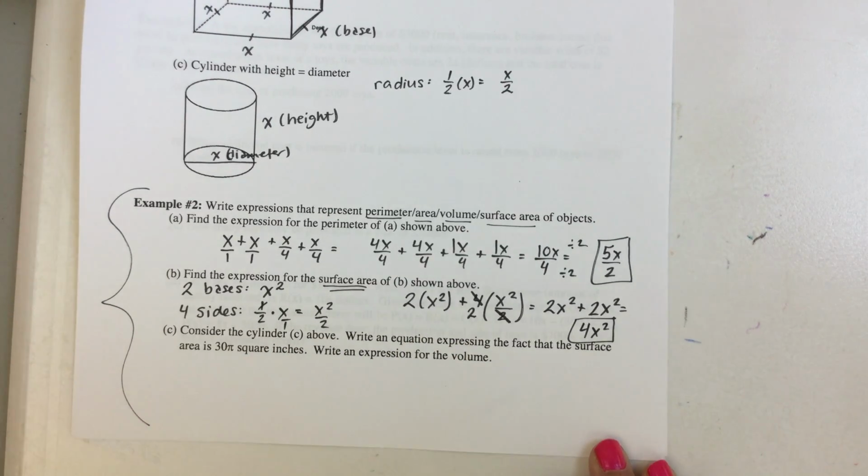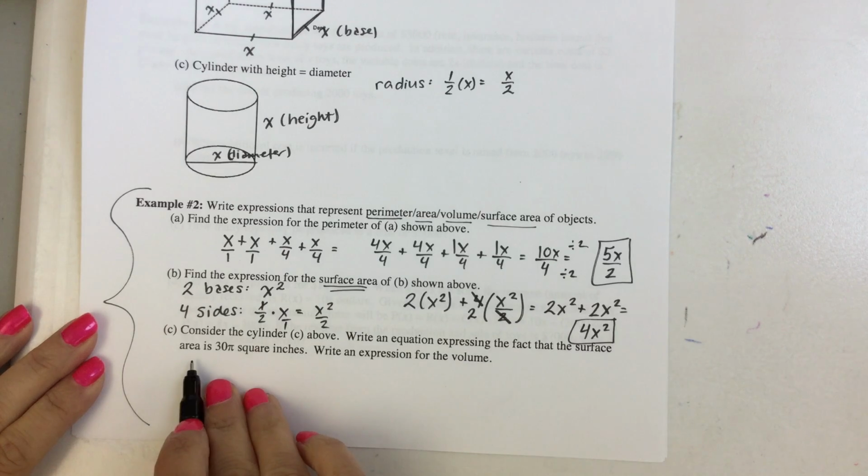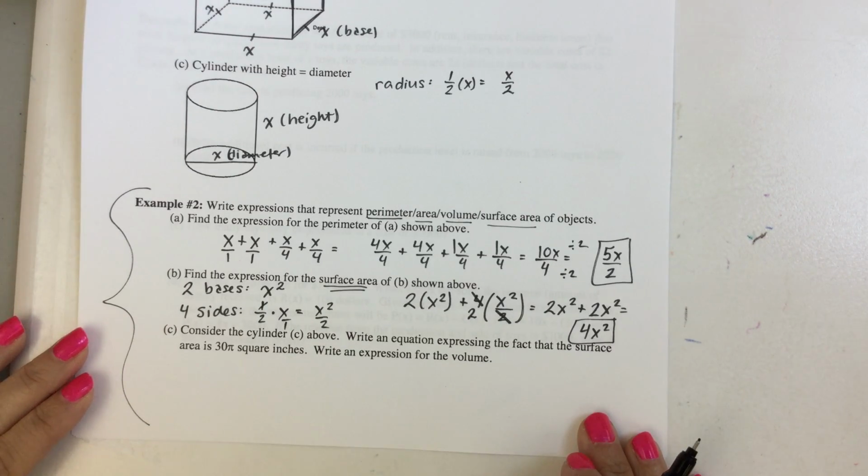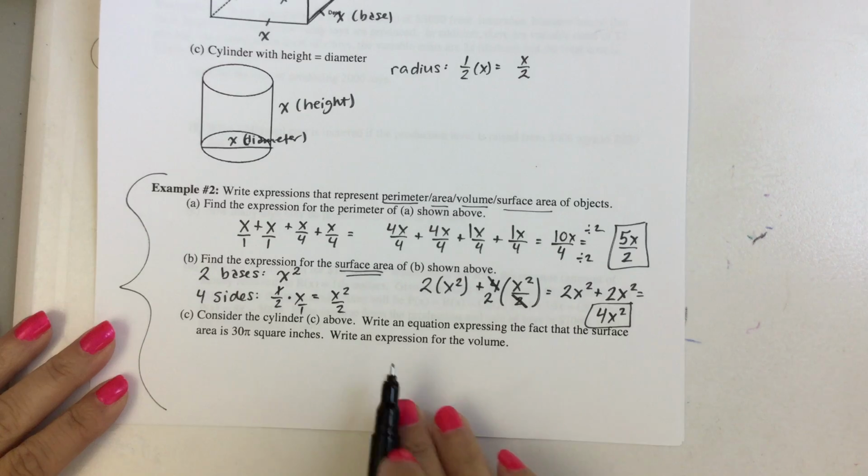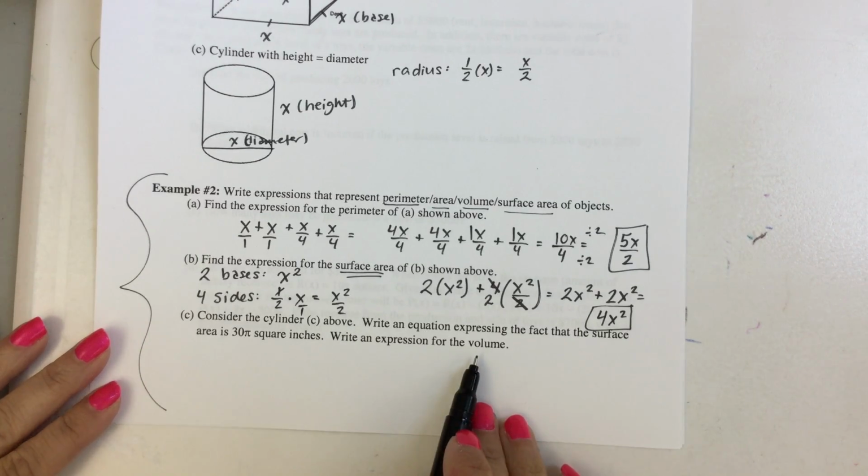Okay, next, consider the cylinder. So this one's going to get a little bit tougher, but we totally have this. Consider the cylinder, see above. Write an equation expressing the fact that the surface area is 30 pi square inches. Okay, then write an expression for the volume.